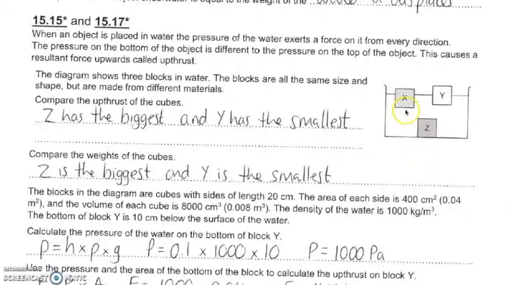So if we look at this block here, we know that there's going to be greater pressure on the bottom surface as opposed to the top surface, because the liquid is more dense compared to the air, which means we're going to get an overall resultant force upwards. Now here Z has got liquid on the top, and it's obviously more dense than X and Y, which means that the pressure difference isn't going to be as great as X and Y either.